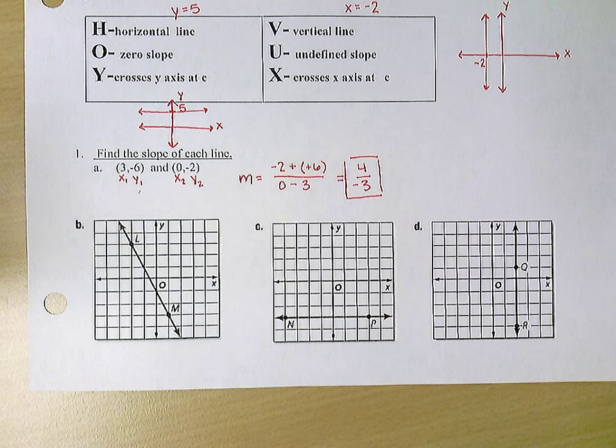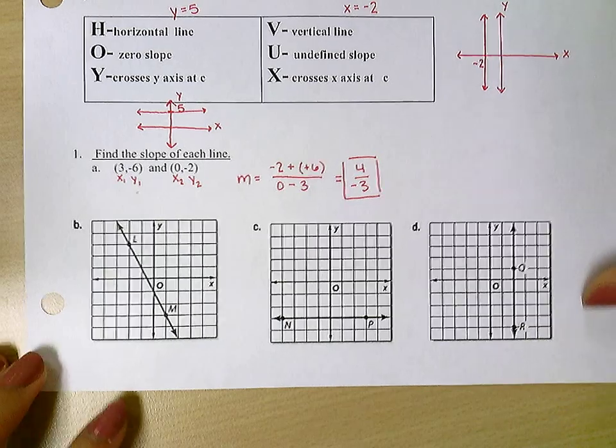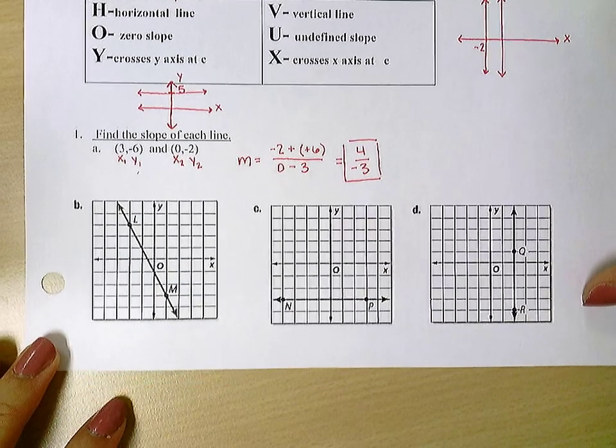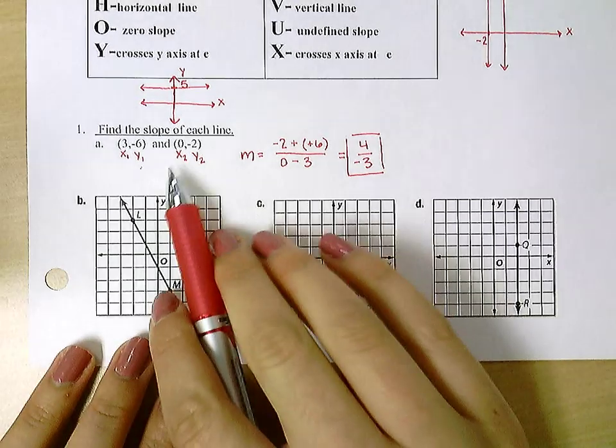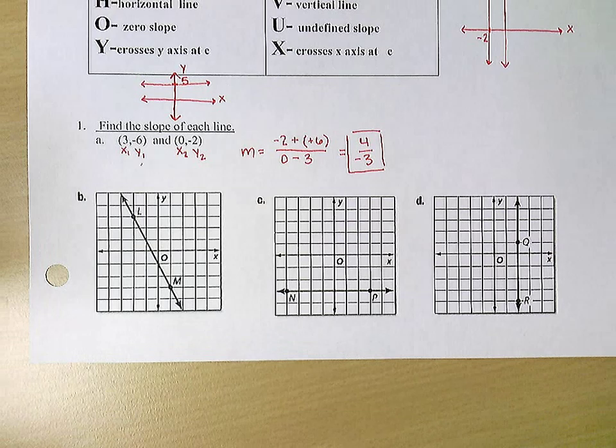Okay, questions on letter A? How I found that slope. All right, so we're going to find the slope for B, C, and D as well. So in letter B, this time you're given a graph. So you could find out what those 2 points are and do the same thing we did here, or we can count rise over run from each point.